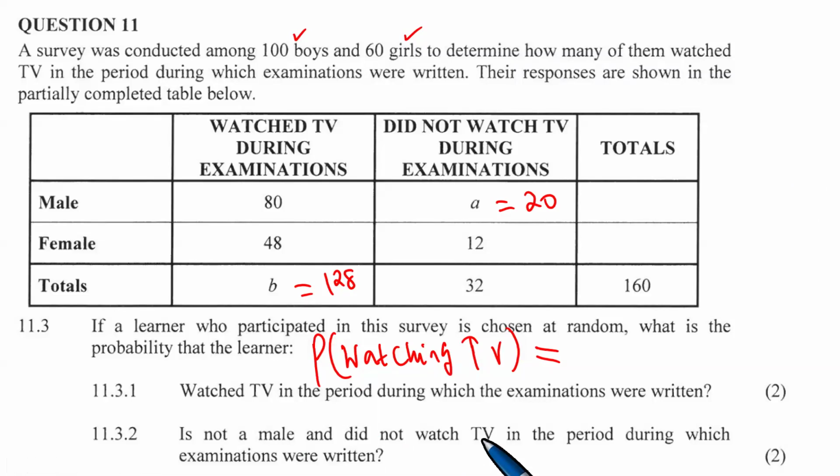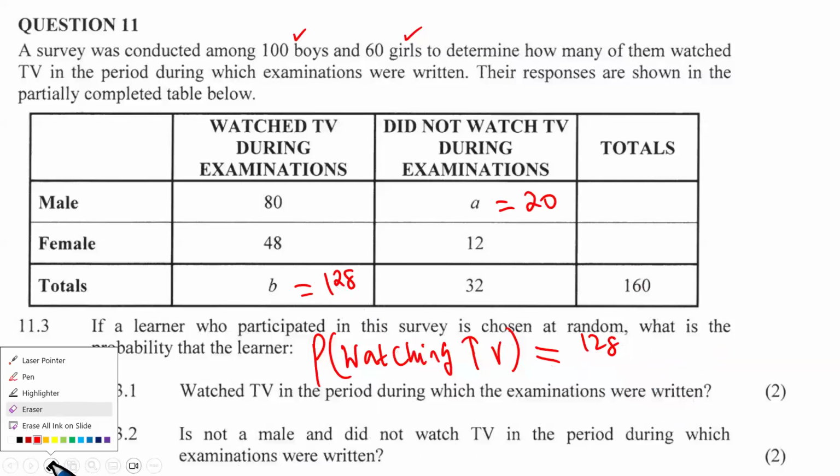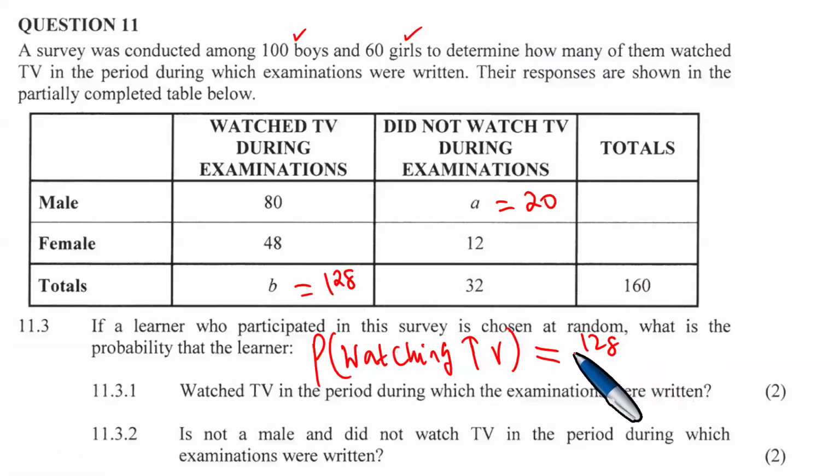128 over 160. Well done, excellent stuff. So the probability of watching TV during examinations is 128 divided by the total of everything. The total of everything is 160. And that is the answer. If you simplify this one, you get exactly 4 out of 5.